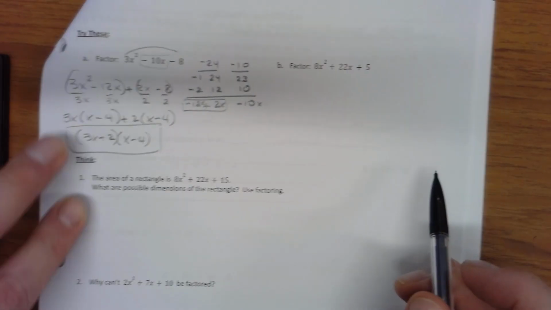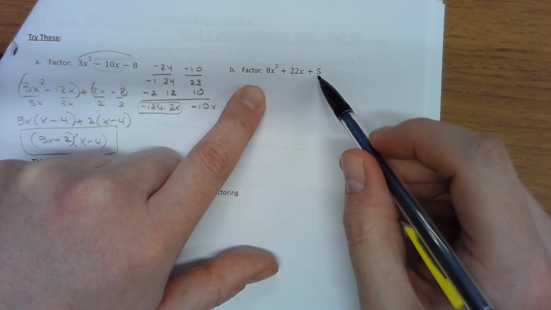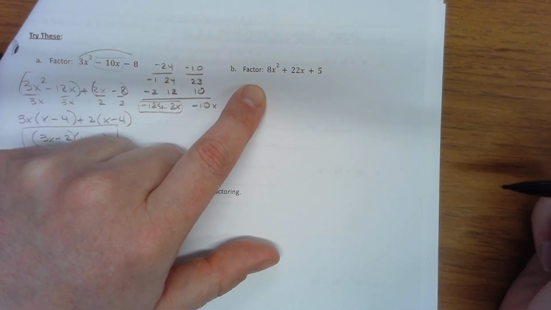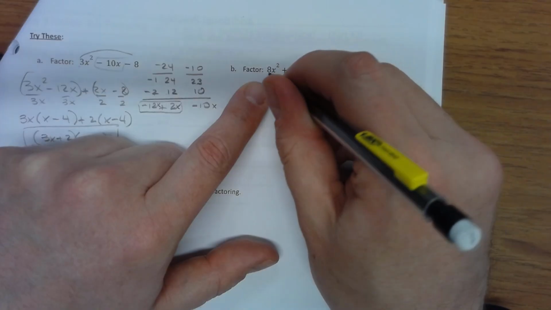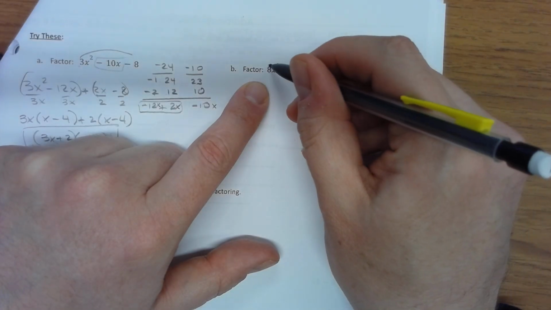Finished with that one. The other independent practice, there's no GCF, although I thought both of these divide by 2. Not all three of them divide by 2, so we can't do that. It doesn't start with a 1x squared, it starts with an 8x squared, so we can't just use a t-chart. We're going to use the AC grouping method.